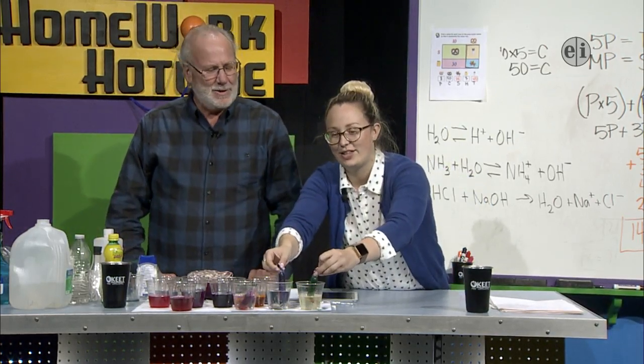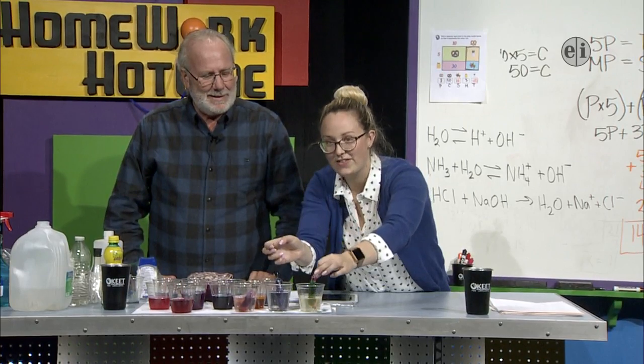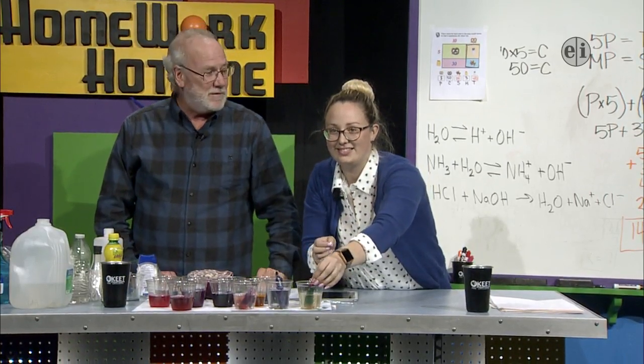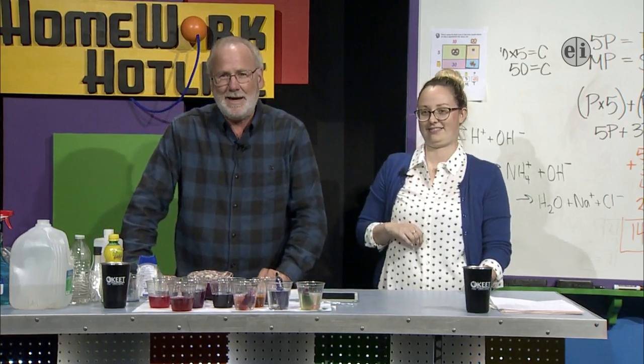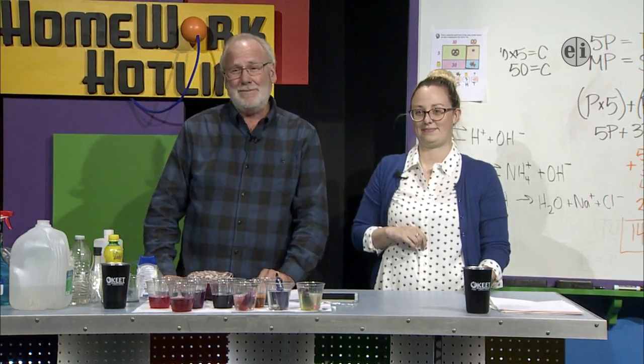You can see that it's yellow. The hydroxide ions were able to diffuse through the membrane and get to the cabbage juice, and on the other side, the hydrogen ions were able to get through also.